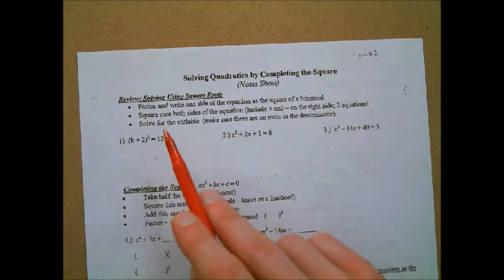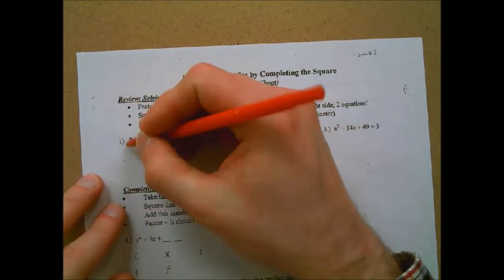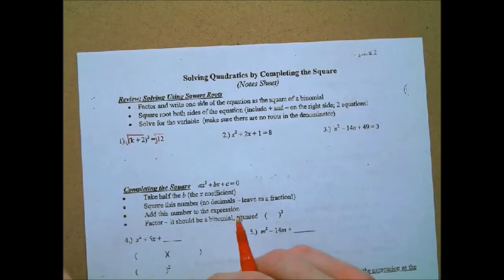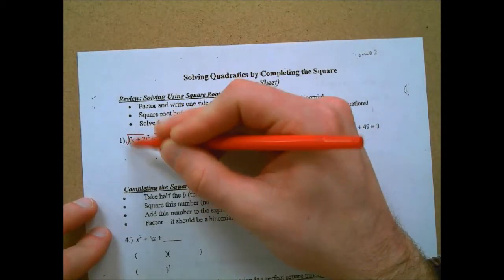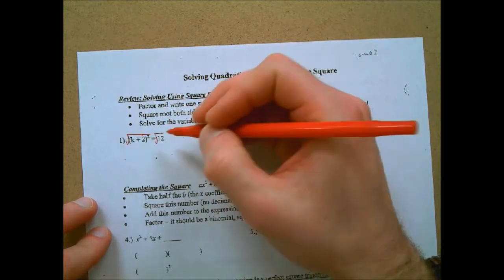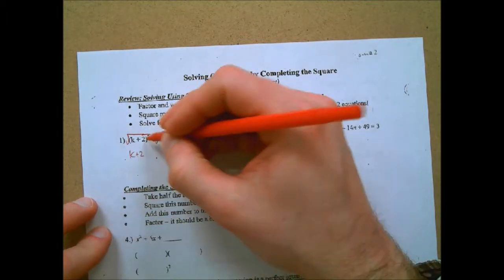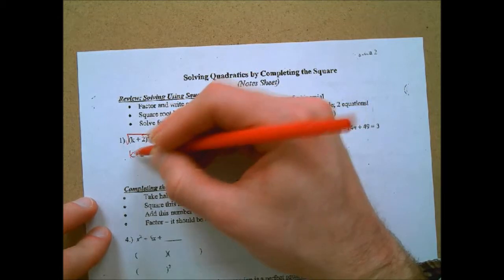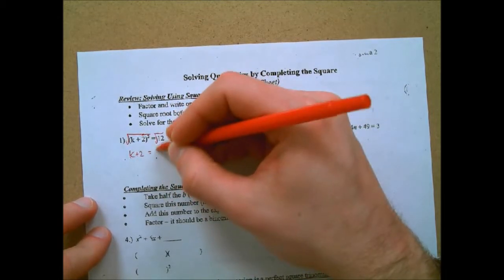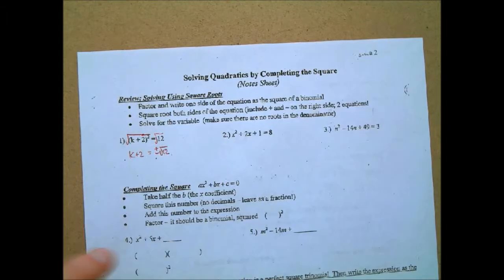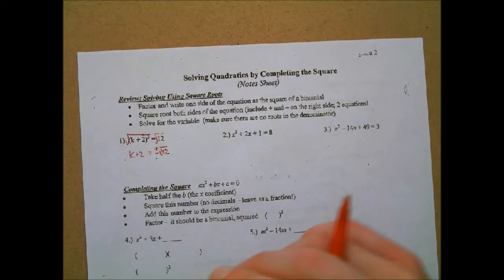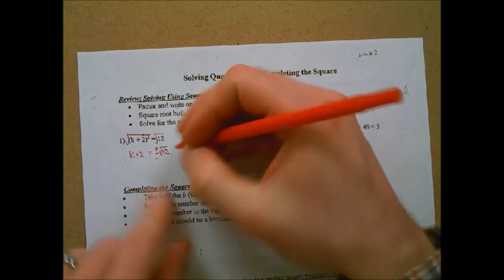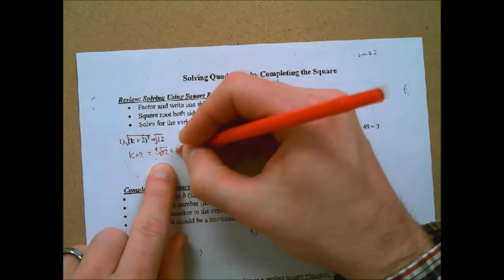Square root both sides. When I square root over here, what's going to be left? k plus 2 still, because the square and the square root will cancel. And then over here, I'll have plus or minus the square root of 12. What do we do with that square root of 12? We try and simplify it, right? Is 12 a perfect square? No. But can we divide a perfect square out of it? Yes.